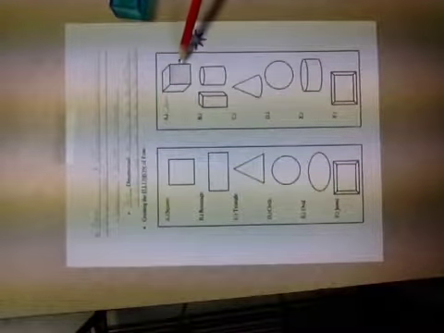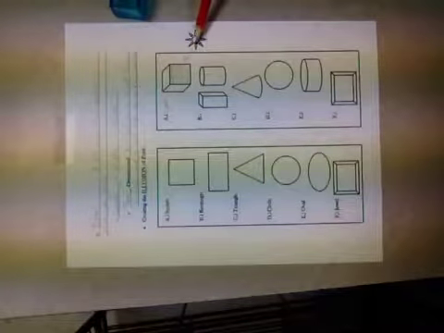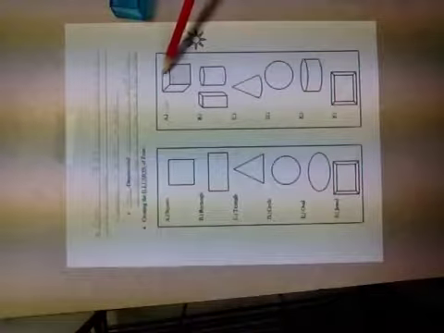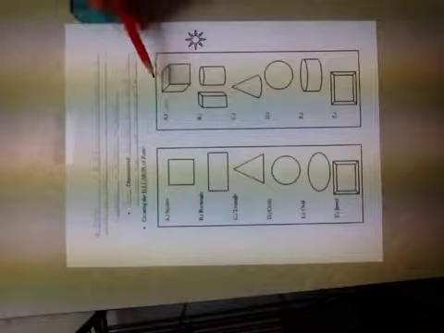Once I have that side shaded in, my light source comes here, hits here first, and would probably hit this side second. So that's going to be a medium.